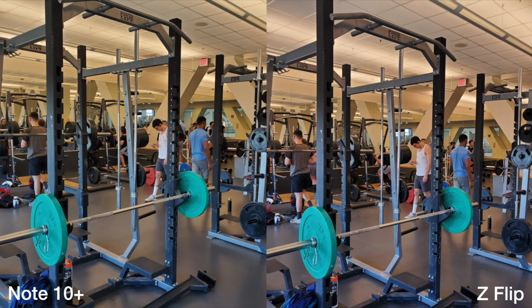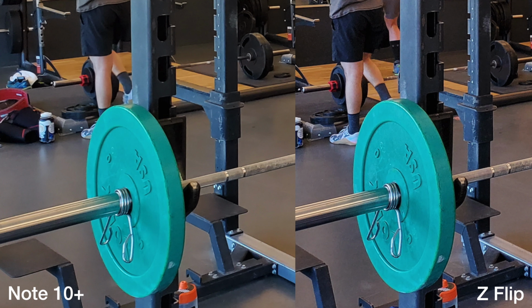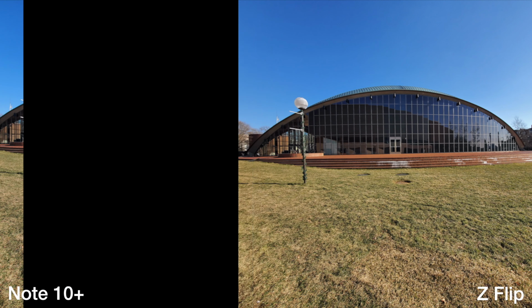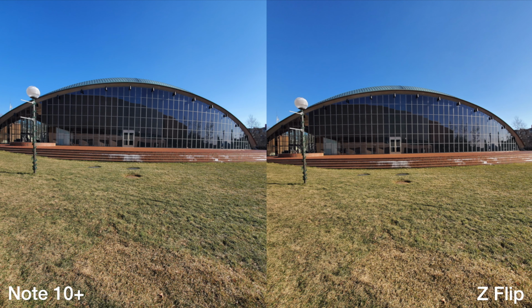They're both just good. If we zoom in closer to the weights, we can see the differences in contrast I was talking about. Differences in texture are just a little more pronounced on the Zflip, as opposed to those on the Note 10. This next image was taken at noon when it was really bright outside, and both phones did a great job given the conditions.